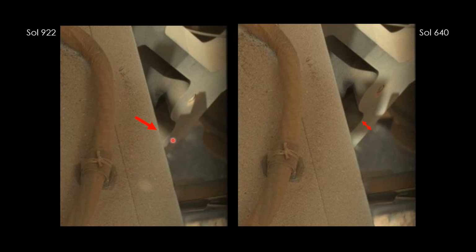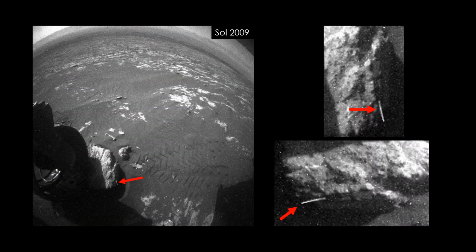Now, this is not a shadow. As we can see over here, shadows are opaque and we can still see the equipment through it. We cannot see the other side of that bracket. This image was captured by Curiosity's rear hazard camera, and there is a wire protruding from the rock.